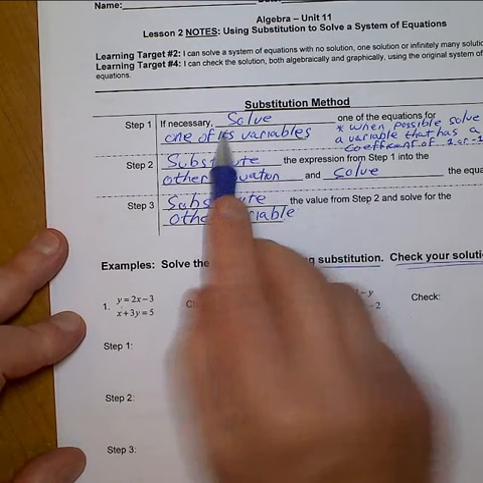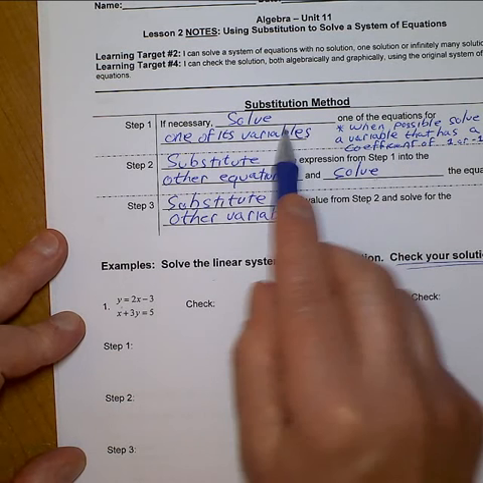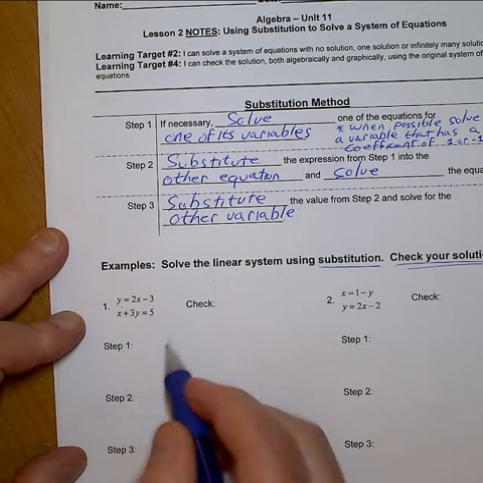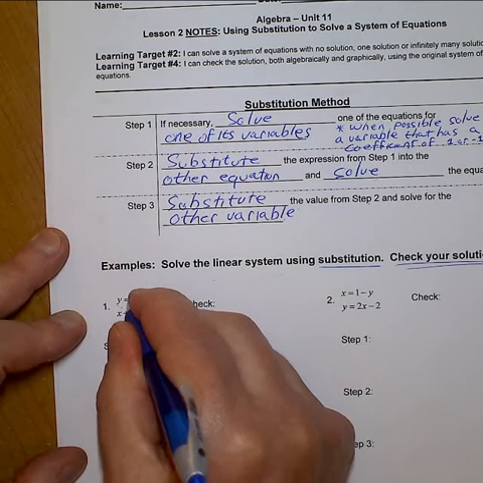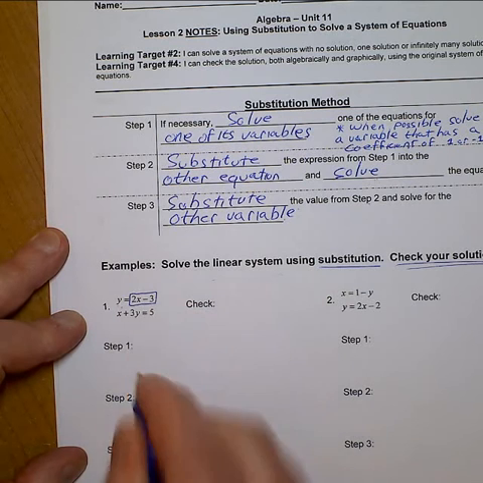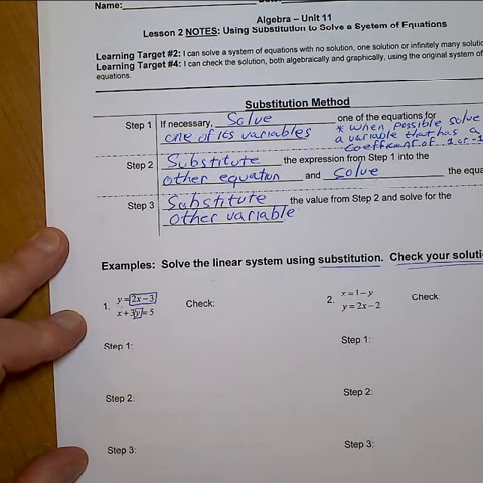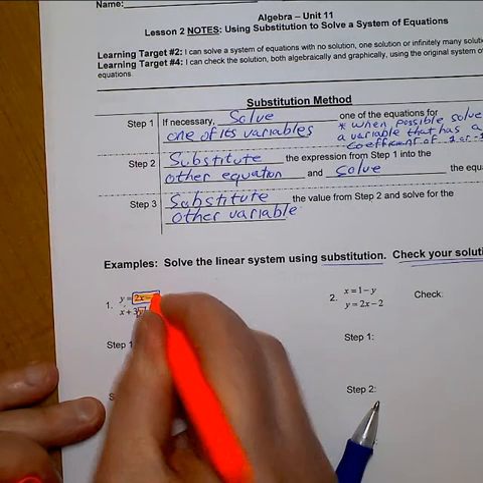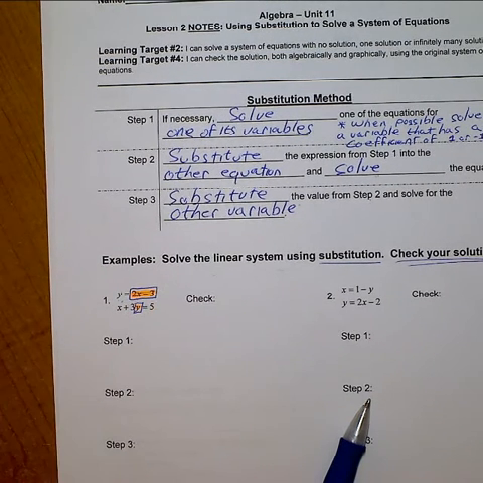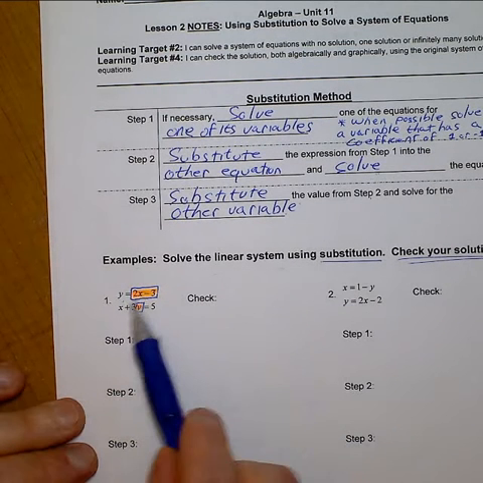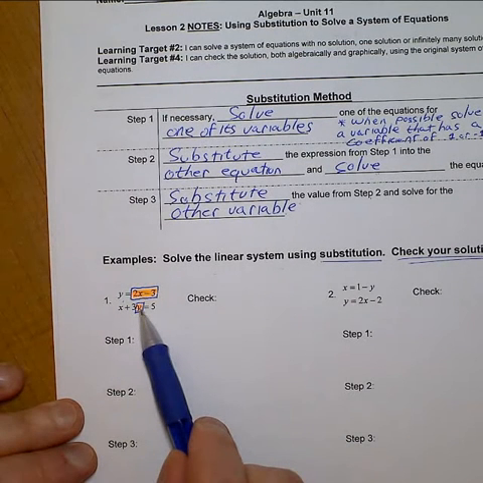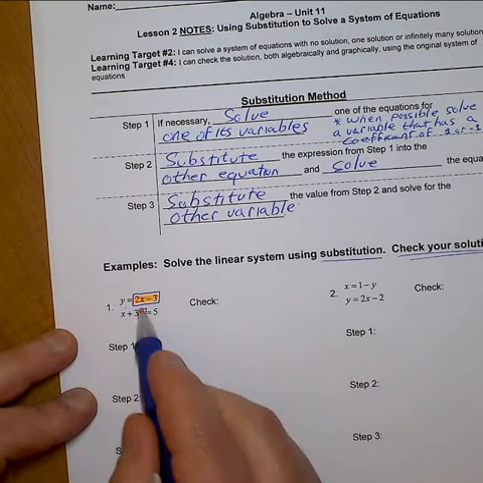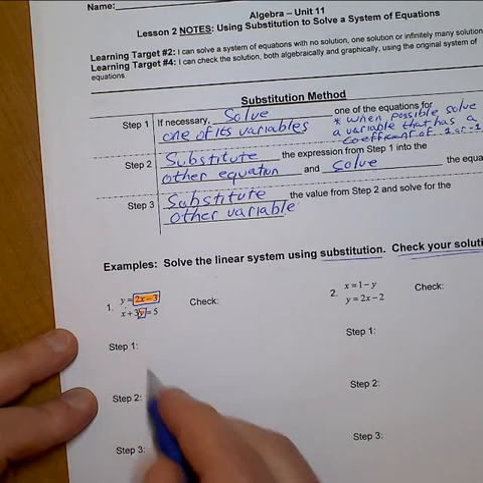I've got to solve one of the equations for one of its variables, if necessary. This is already solved for y. So I'm going to take this and put it in the second equation where I see y. Or if you want to highlight, I'm going to highlight that y and plug that in. We're going to substitute this for the y. So that's step 1. We really don't have step 1 here because it's already solved. So we can start on step 2.